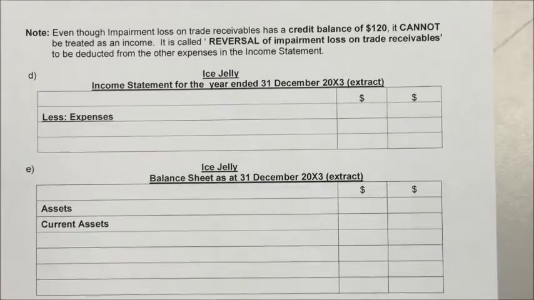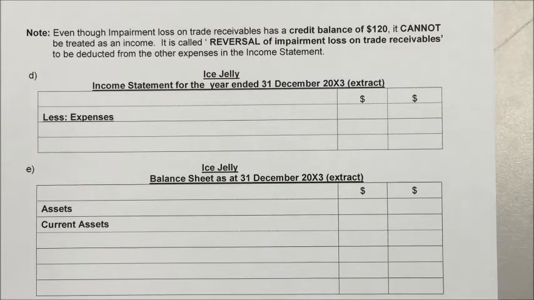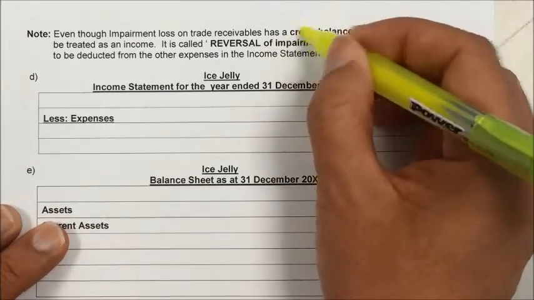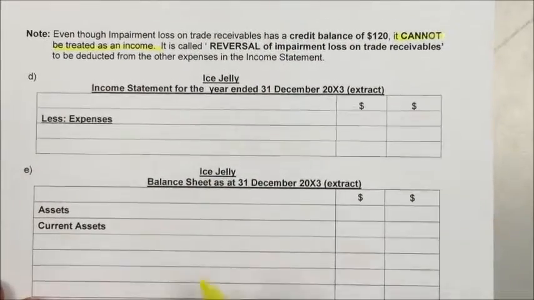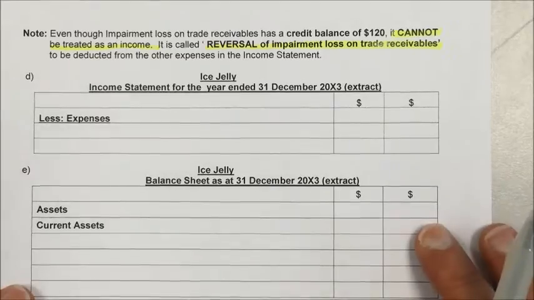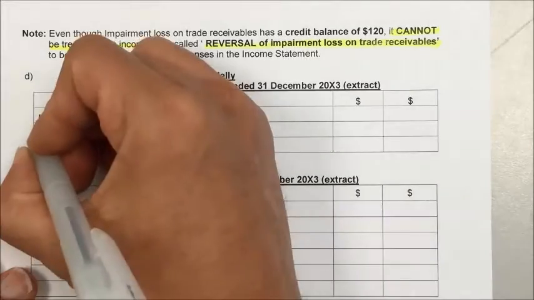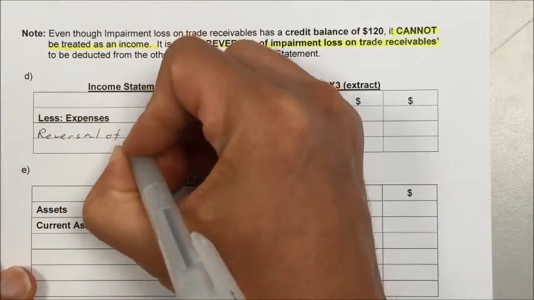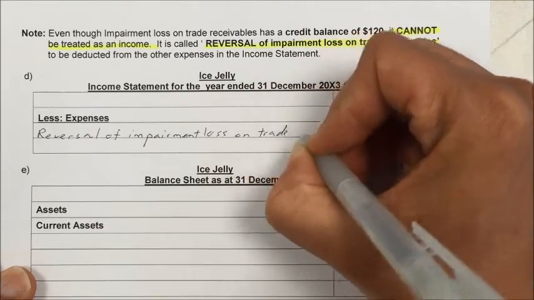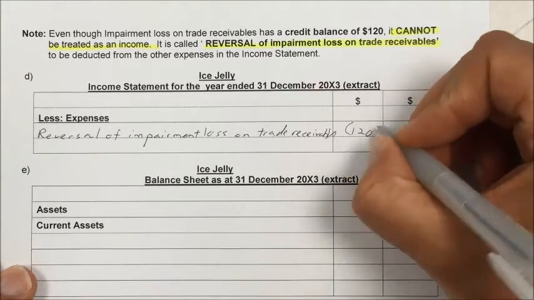Now, when we look at the income statement, we have to be careful that even though impairment loss on trade receivables has a credit balance, we cannot treat it as an income. Instead, it is called reversal of impairment loss on trade receivables, which is to be deducted from the other expenses in the income statement. So under less expenses, we will write here reversal of impairment loss on trade receivables. And we'll put 120 in a bracket here.